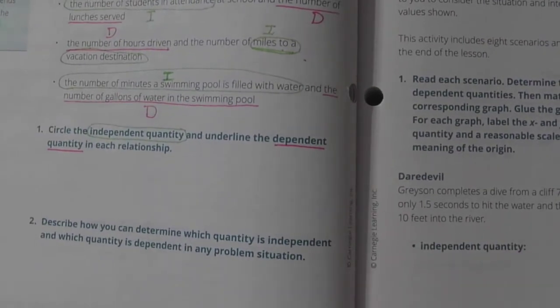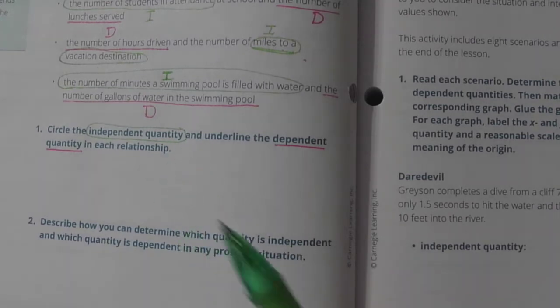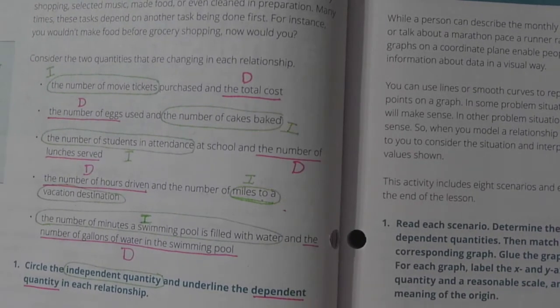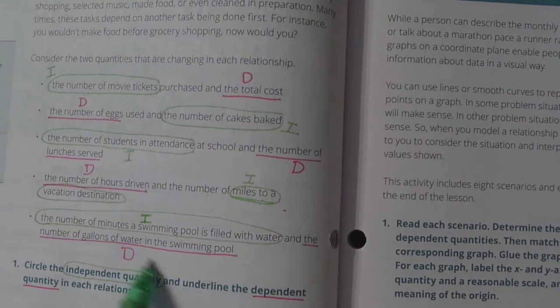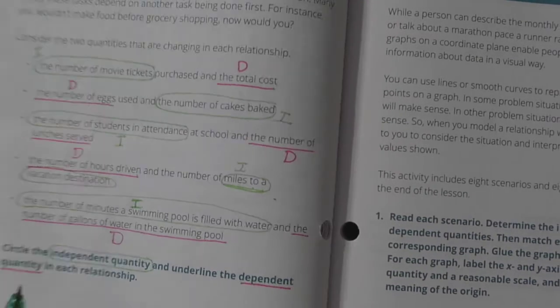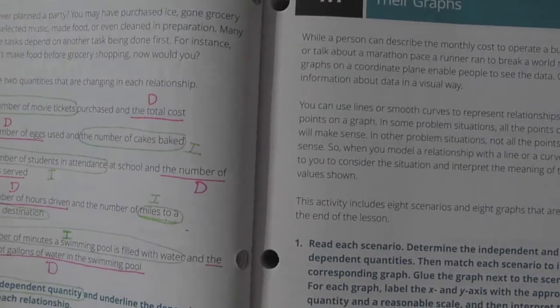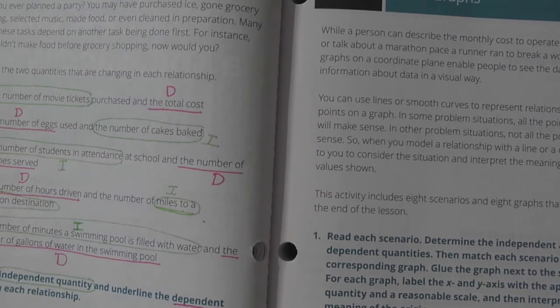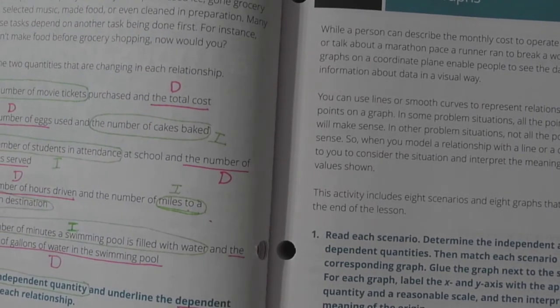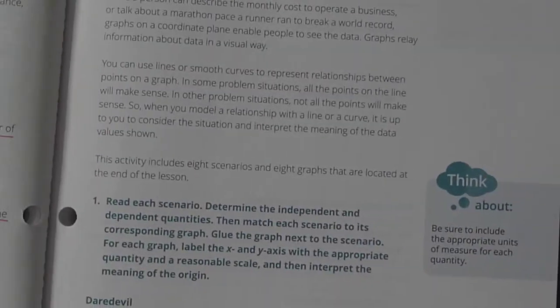Okay, and then it says describe how you determined which quantity. You can write something there if you want, but we talked about it, or I talked about it. I guess you didn't really talk back with me because this is a pre-recorded video. That's how you remember independent and dependent. So this is part 1 of the video. Once you have finished this part, stop the video, and don't start part 2 until you have cut out all of the cards.